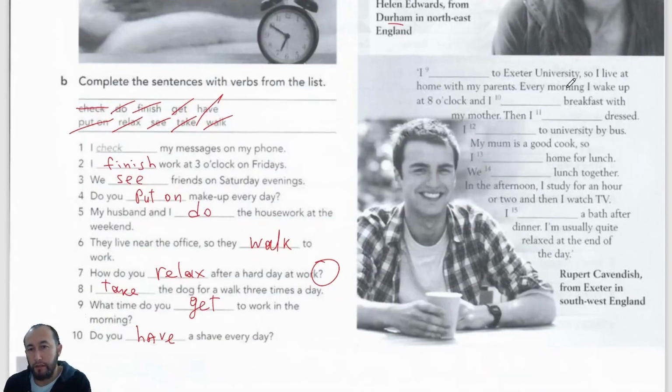Great. So the next guy is Rupert Cavendish, and he's from Exeter in southwest England. Right, I go to Exeter University. I go is better. So we're going to put I go. I go to Exeter University. So I live at home with my parents. Great. Every morning I wake up at 8 o'clock and I have breakfast, right?